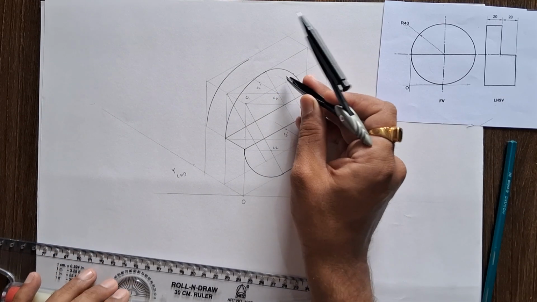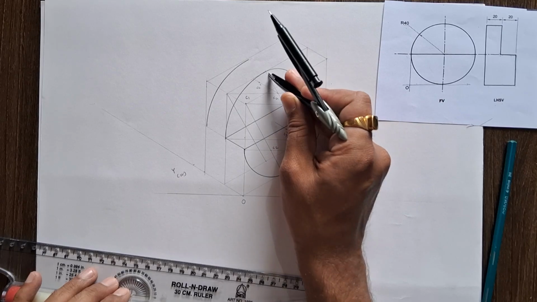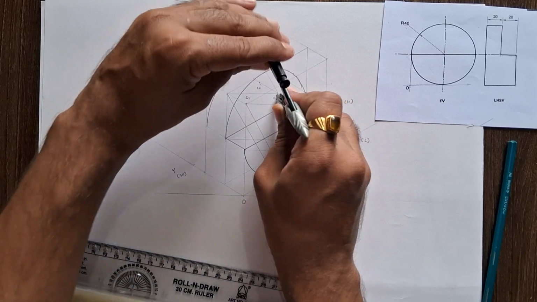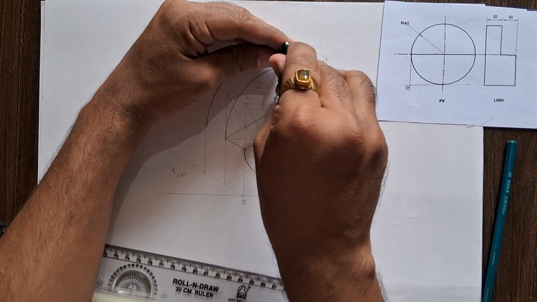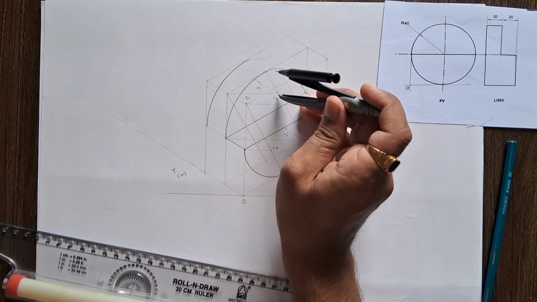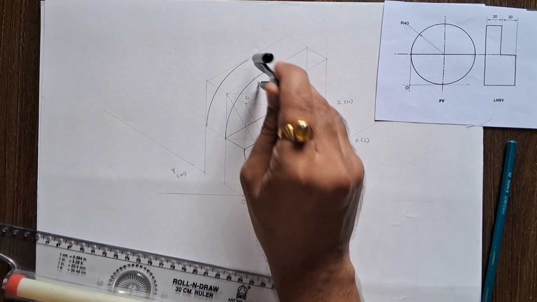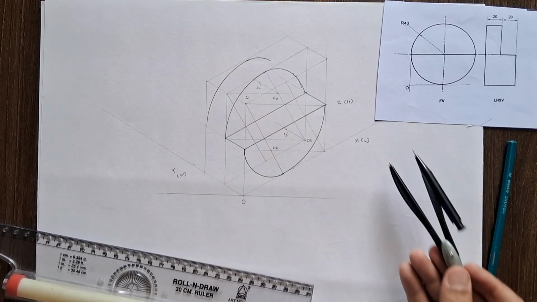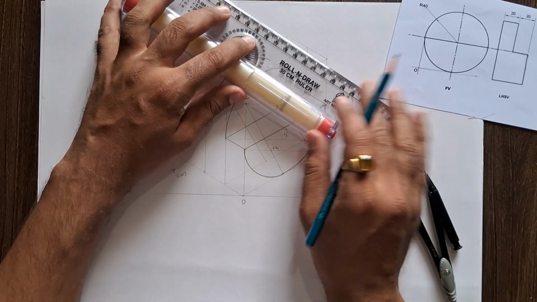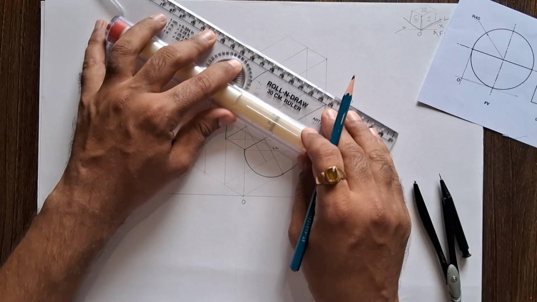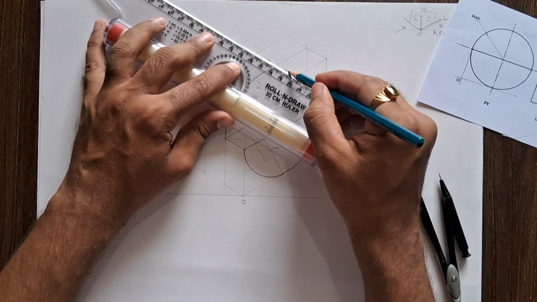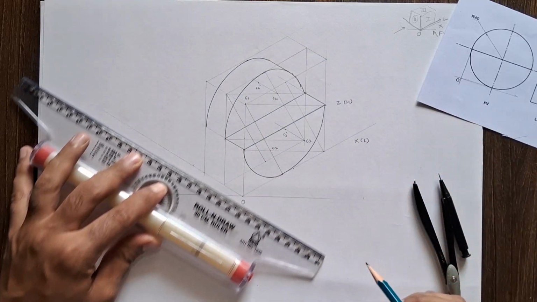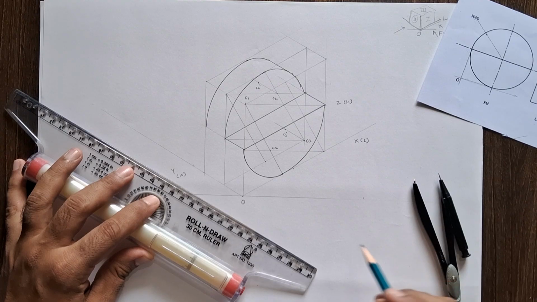Now for this arc we have taken this radius. Take the same radius in the compass, shift center from C4 to C4 dash and draw a small arc. Now by using a tangent line, draw a tangent.